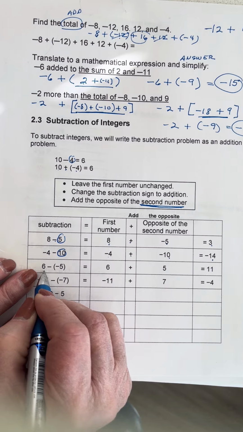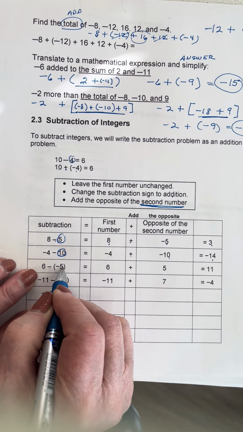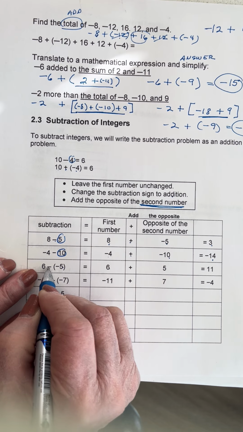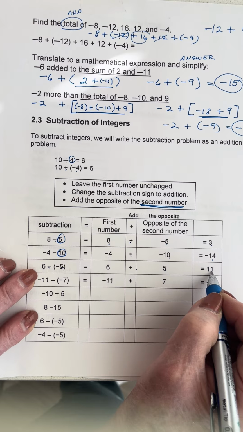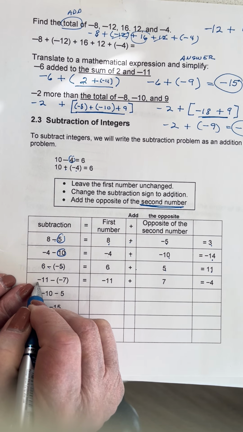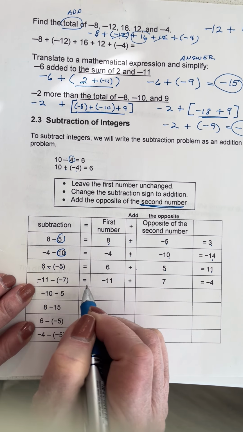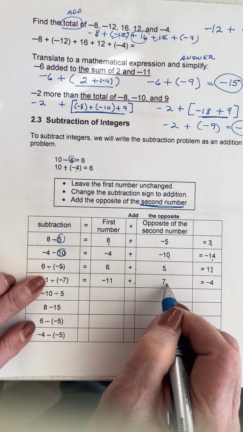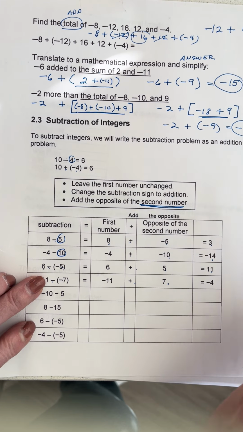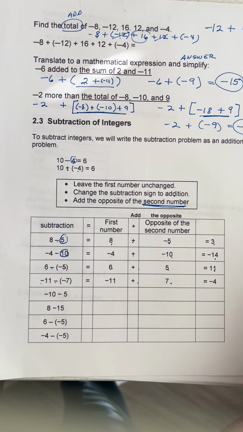The next problem, 6 minus negative 5, it's going to be 6. Instead of subtracting a negative, we're going to add a positive, and now we have 11 positives. Negative 11 minus negative 7 is negative 11. Instead of subtracting a negative, we're going to add a positive 7. So now you can see we have 4 more negatives.